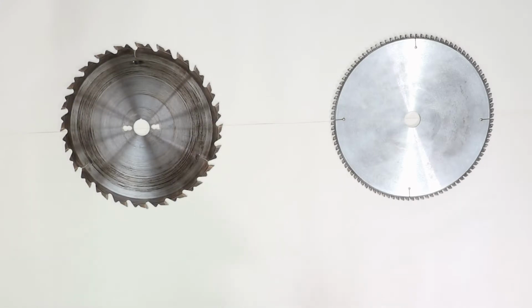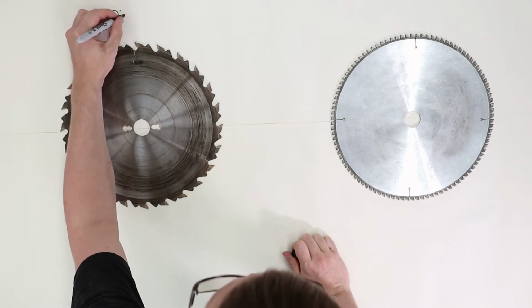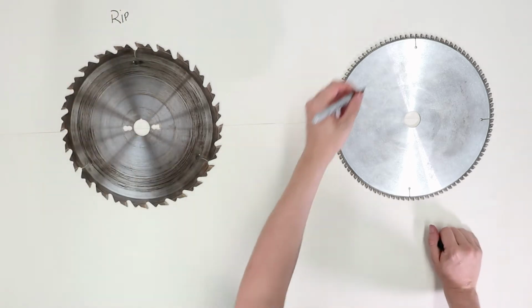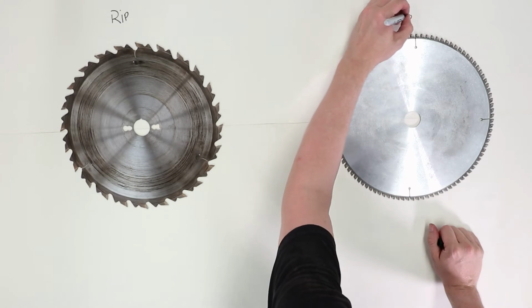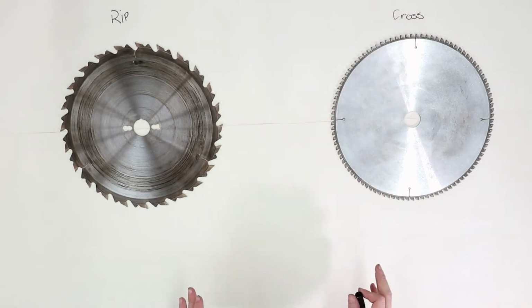Let's talk about how blades are made for a moment. On the table here we have two blades. We have a rip blade and we have a cross blade. Basically, blades have some pretty critical dimensions that are really important.